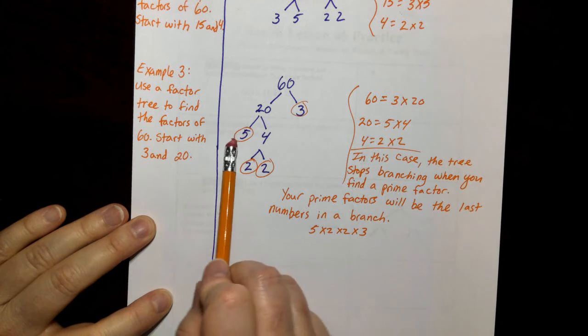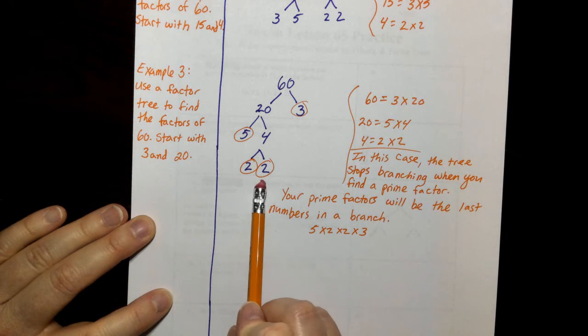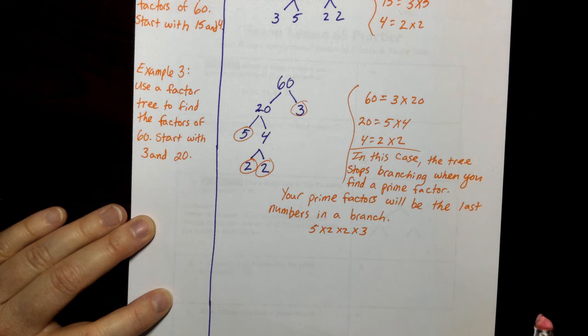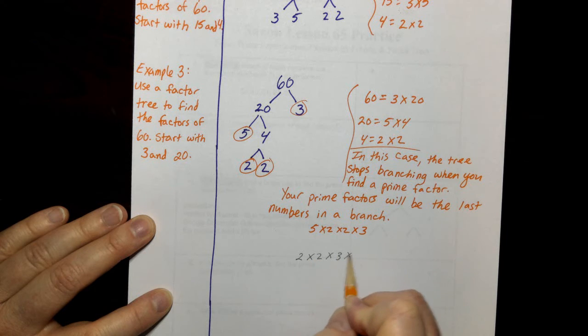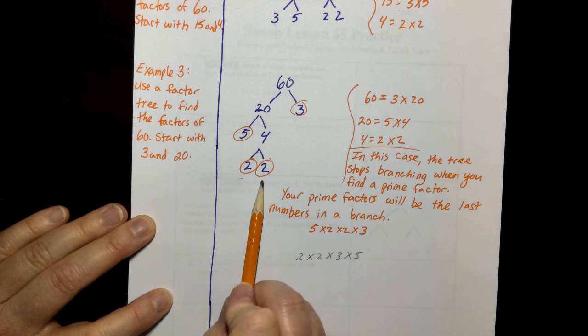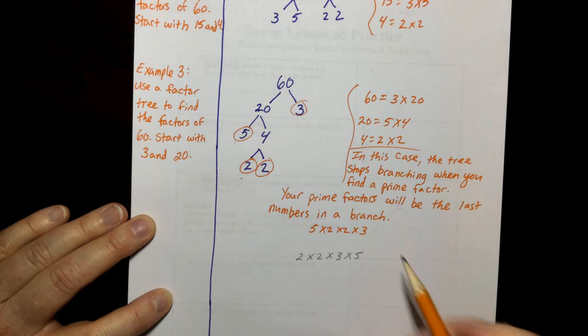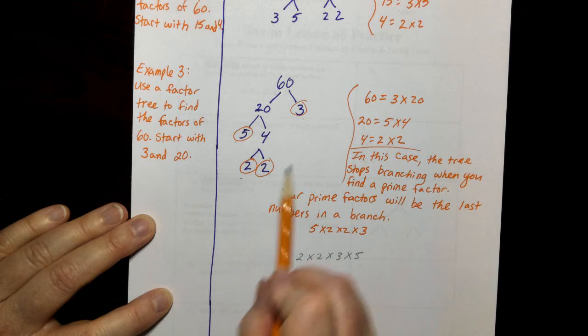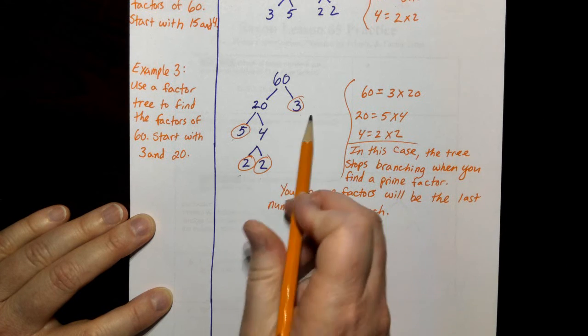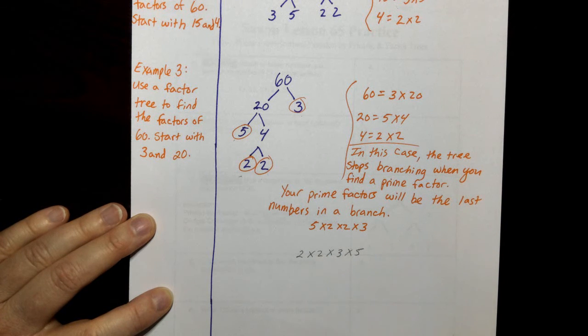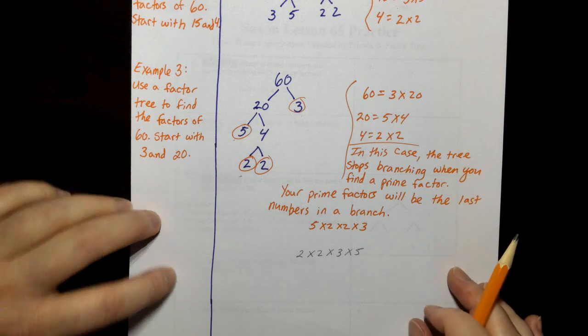So I would write it out as 5 times 2 times 2 times 3. Or I could write it in order of size, 2 times 2 times 3 times 5. As long as I only use each number once. So every end of the branch can only be in there once, but the order does not matter.